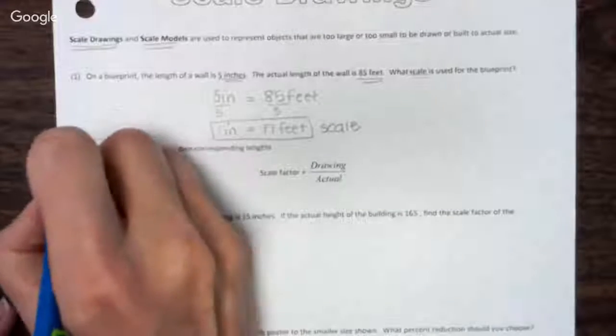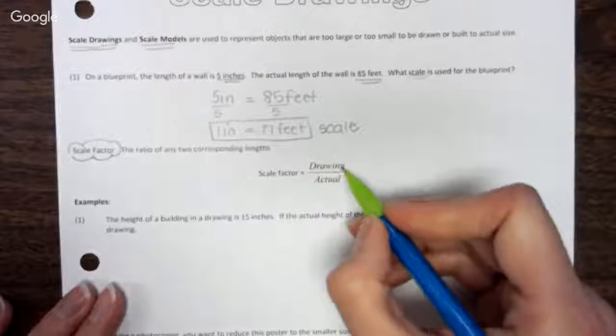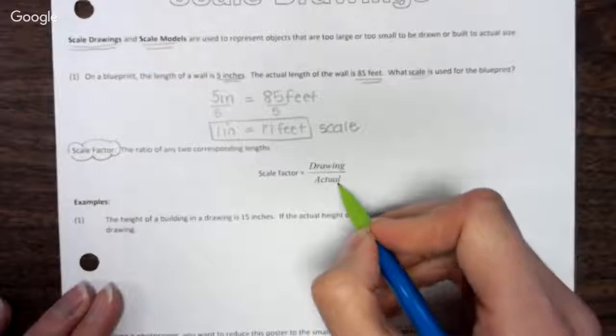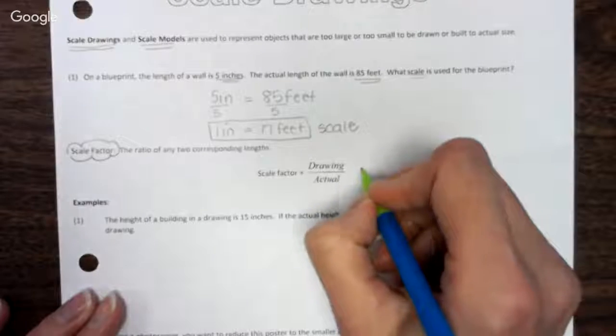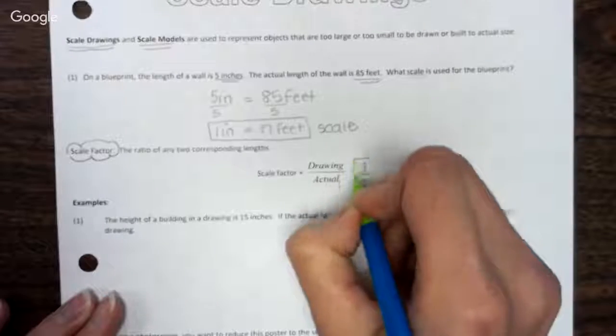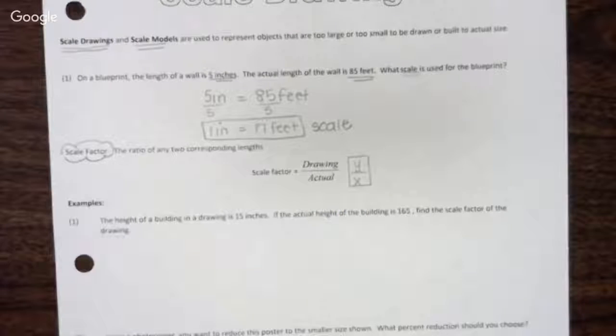All right, now let's talk about this thing called scale factor. This is the ratio of any 2 corresponding lengths. So to find it, we do the drawing divided by the actual. Now, this is really the constant of proportionality, where you're dividing y by x. That's really what you're doing. I like to use drawing over actual just because it's a little bit easier to remember that the drawing goes on top. That's your y value. Your actual goes on the bottom.